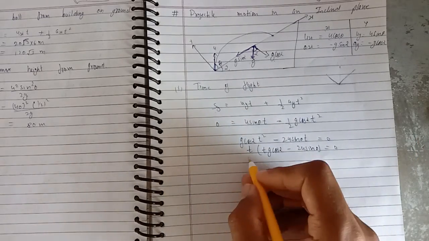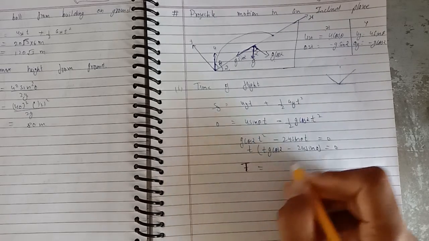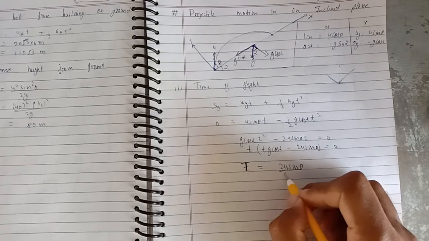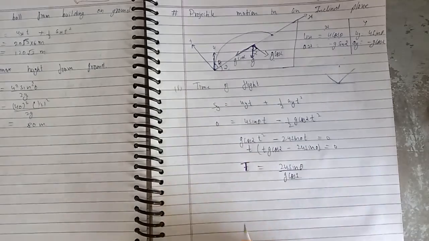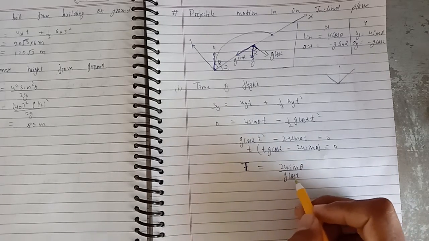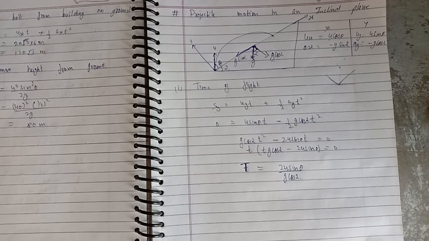So we take the other one: time of flight, capital T, equals 2u sin theta upon g cos alpha. There is nothing different except g cos alpha, because we have to take the component of the gravitational force here. That's why there is a little change.